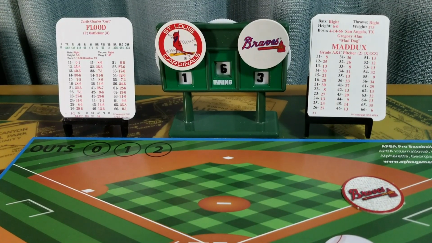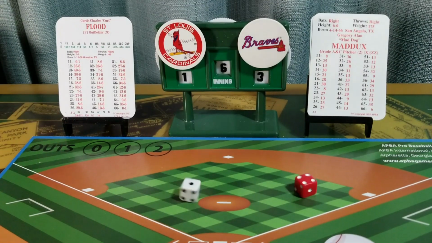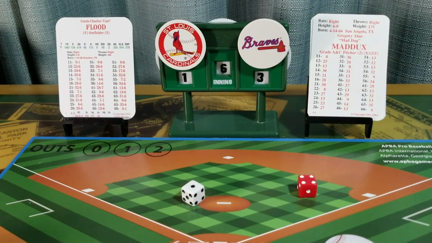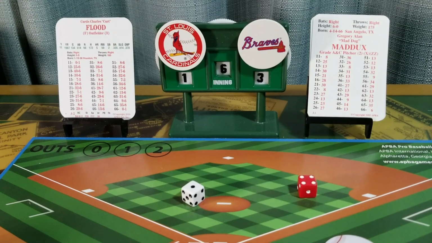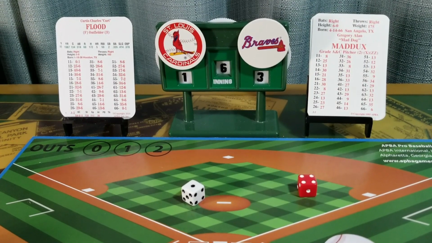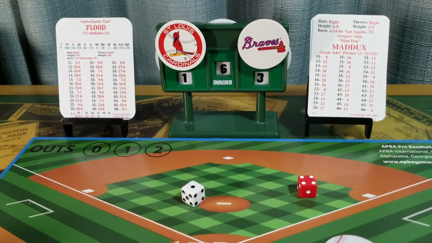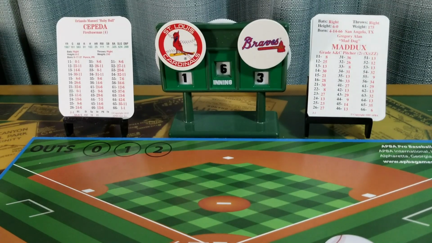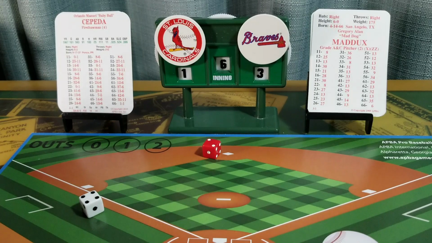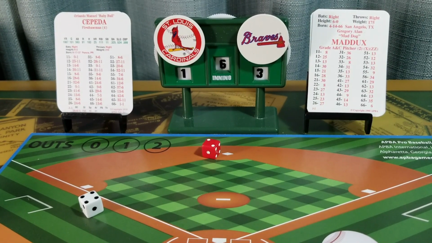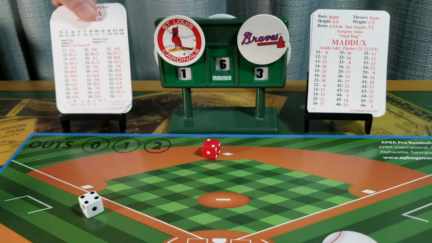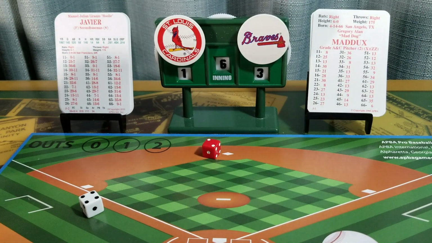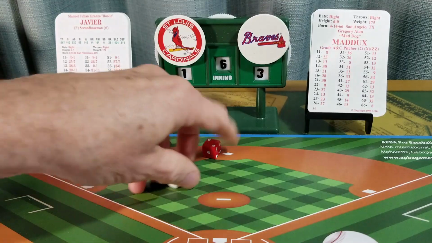Kurt Flood will lead off for the Cardinals. Top of the 6th. 41 is the roll. That is a ball hit on the ground toward Jeff Blauser. Goes over to first. Very fast. Kurt Flood is first out. Orlando Cepeda, 24. It's a swing and a miss for strike 3. That's Maddux's 4th strikeout in the game. That's against 1 walk.